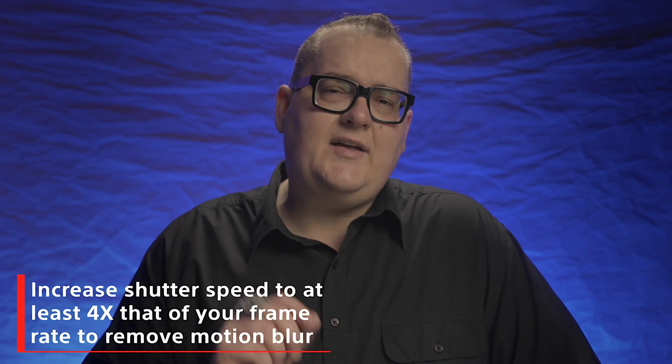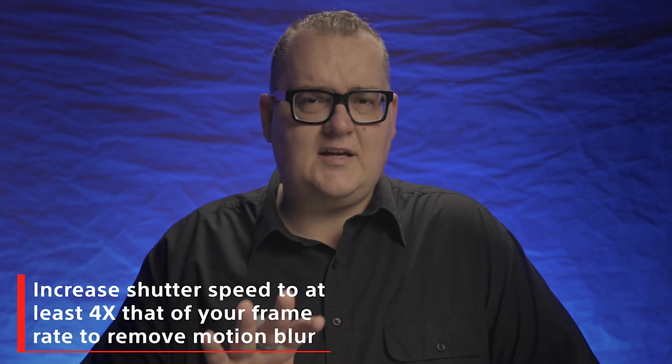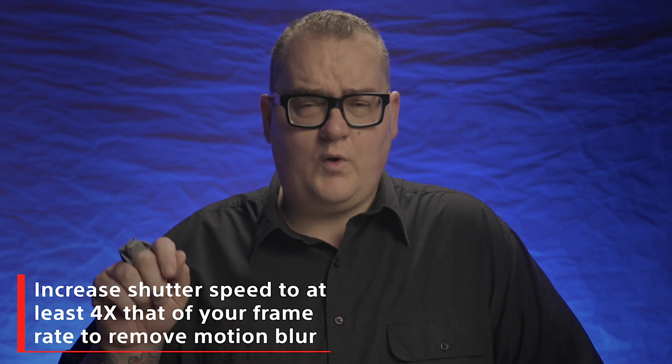Secondly, you're going to have to raise your shutter speed. You can't have any motion blur on your footage if you're trying to use that stabilization gyro data in post with the software. What's going to happen if you have motion blur is the motion blur will be going one direction and the stabilization may be going a different direction, and it's going to give some real off-putting results.